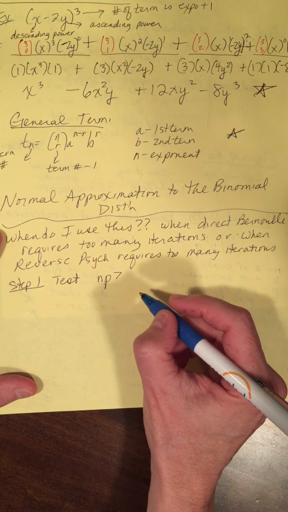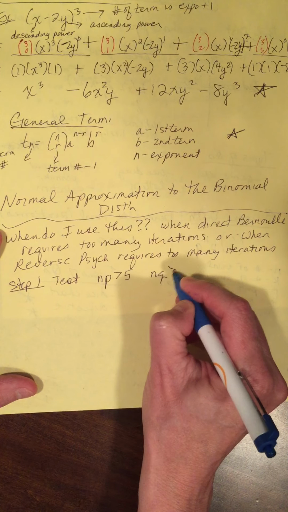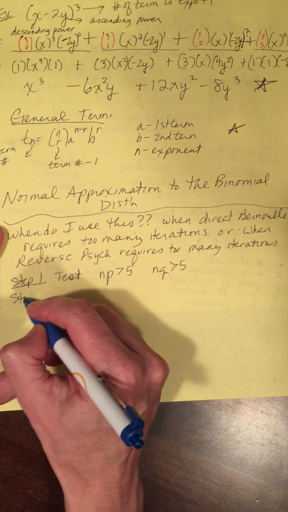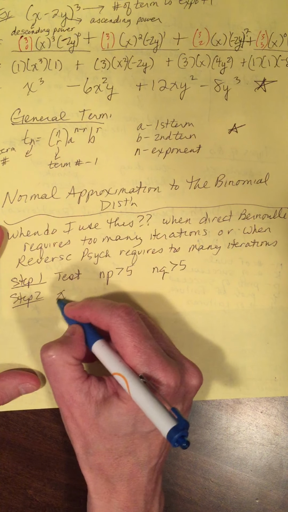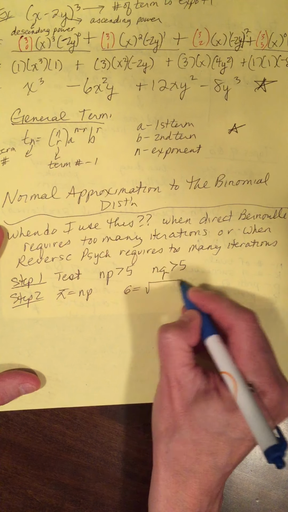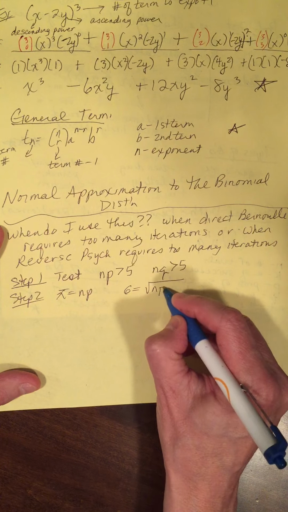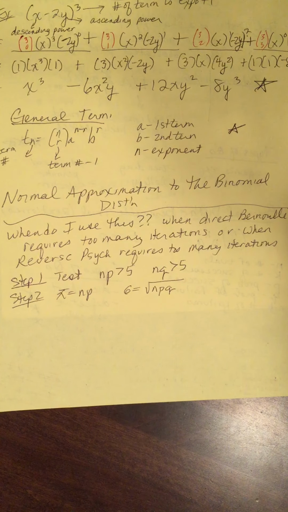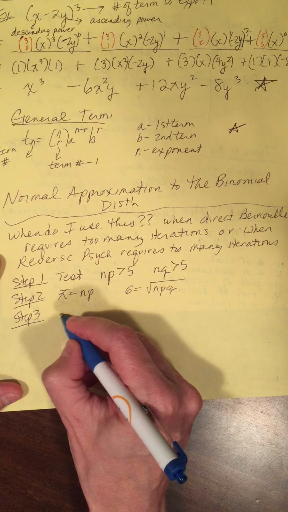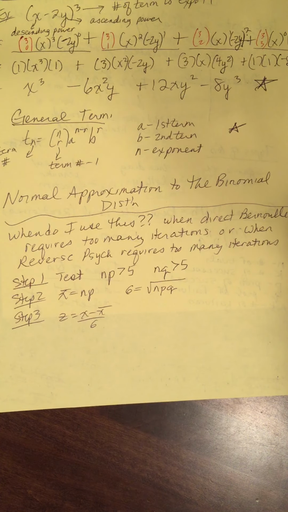NP better be greater than 5, and NQ better be greater than 5. Step 2 is to calculate your mean, which is your NP, and to calculate your sigma, which is the square root of n times p times q. Step 3 is to actually use your z-score formula.